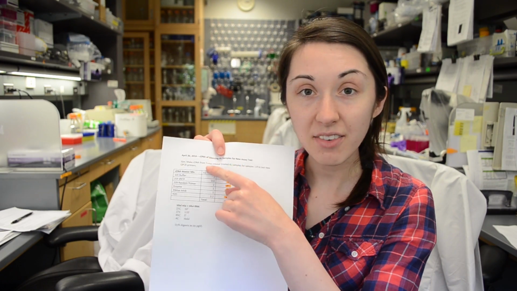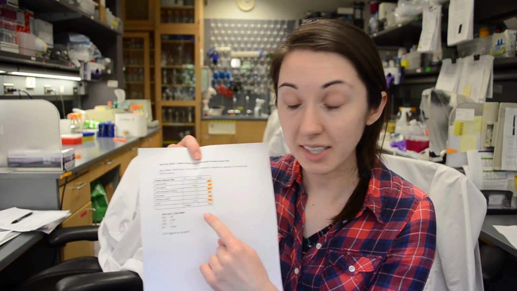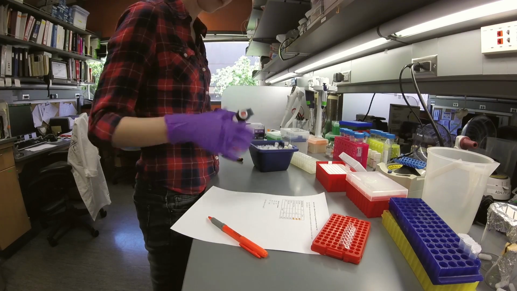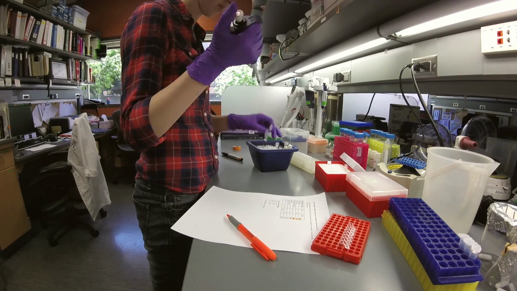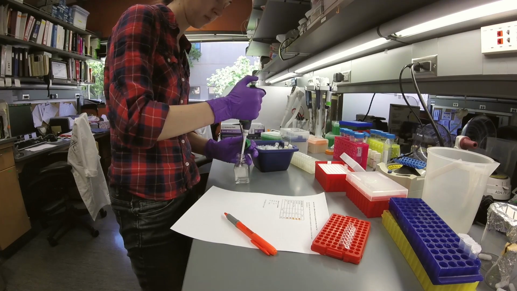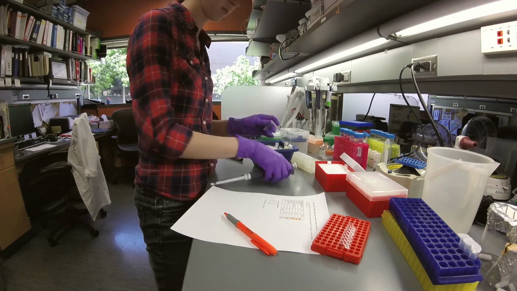Another thing I do to stupid proof is that as I add everything into my tubes, I cross it off on my list, or I highlight it. I'm a big fan of highlighting so I can still see the value underneath it very clearly, but I cross it off as I do it, and I do it in order. This way I know exactly what I have done. It's so easy to be in the middle of doing this and suddenly somebody comes over and asks you a question and you answer the question and then you look back at your tubes and you go, where was I?